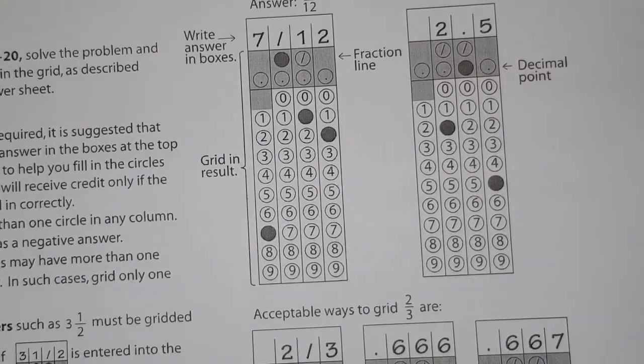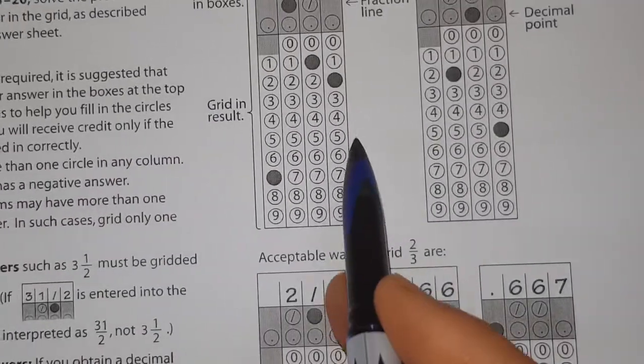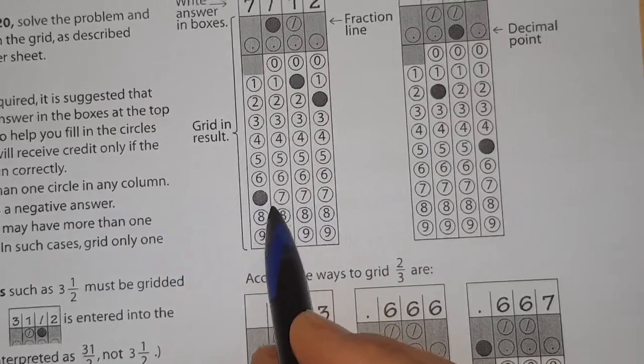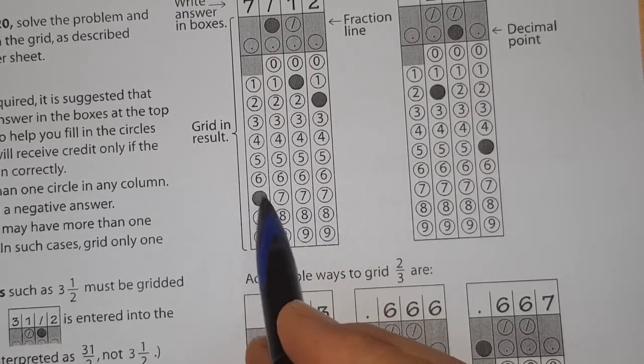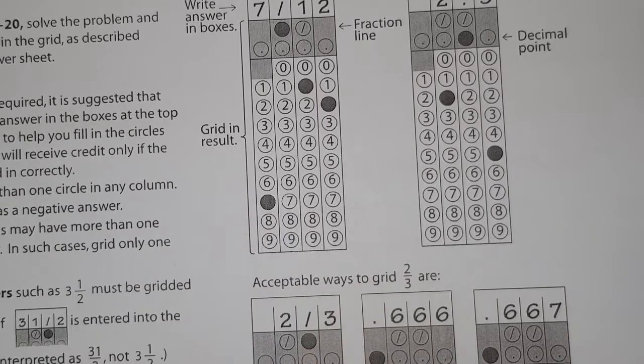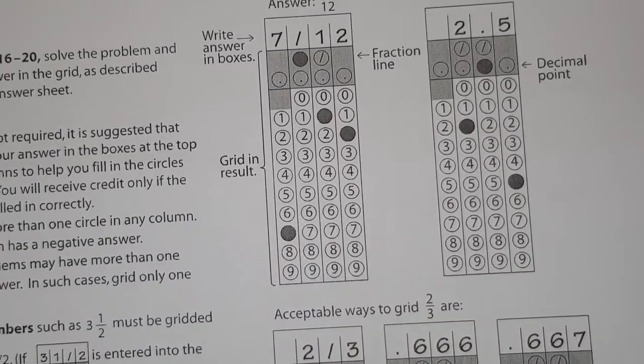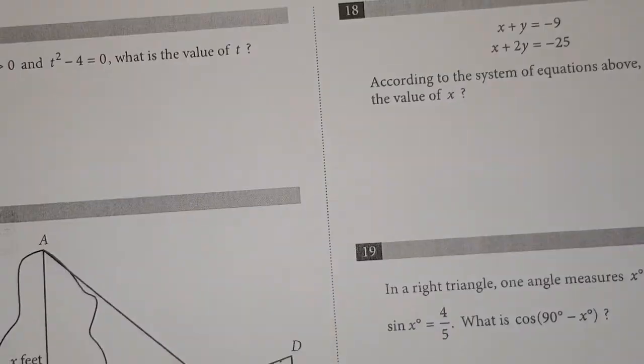I have some questions now. You have to write the answer in the blanks or the table given here by making a black circle in the correct answer. You have to also practice this type of solution.